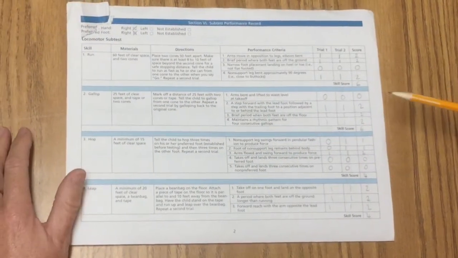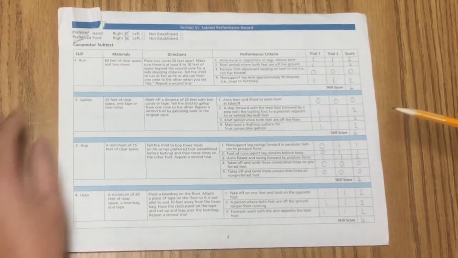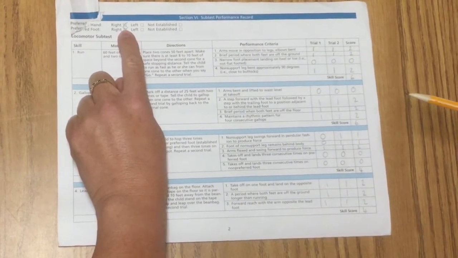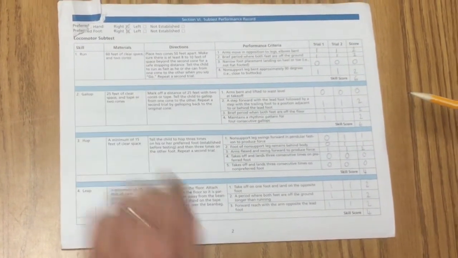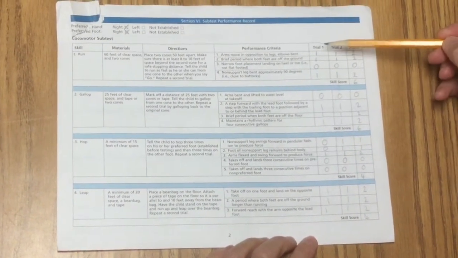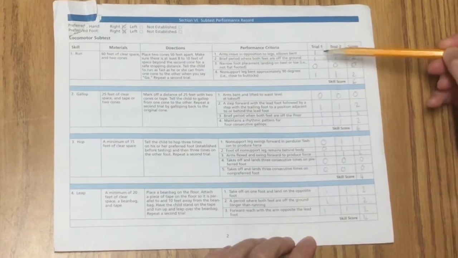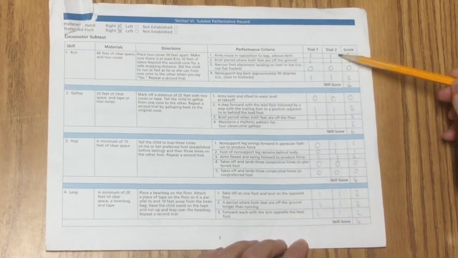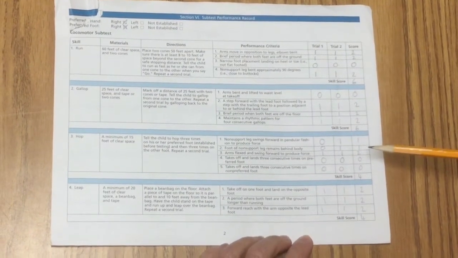So for this student named Jim, I marked that he used his right hand and his right foot at the top. As he was performing his skills, I marked down what he was able to do in each item for the first trial, the second trial, and added up the trials.